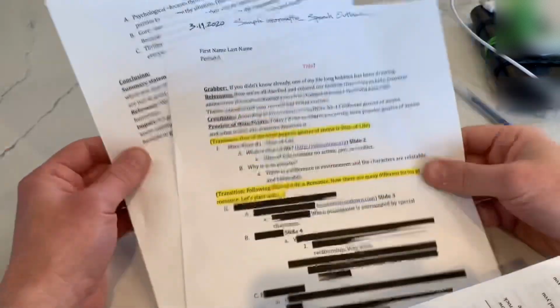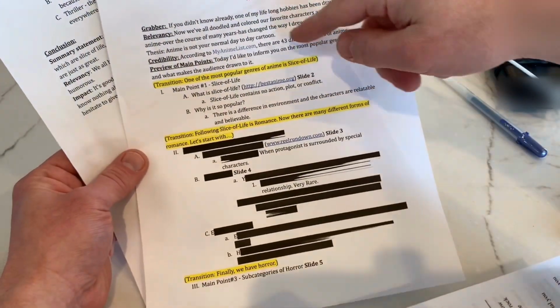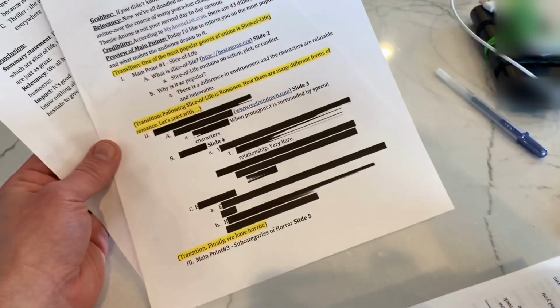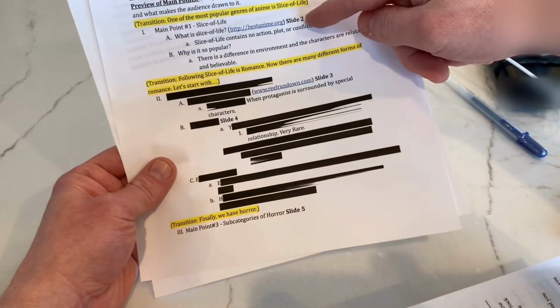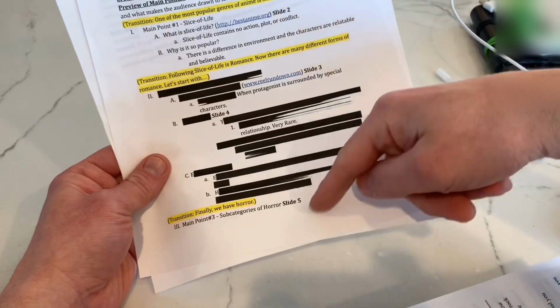So this is an idea. I like that she's got her transitions. She's following directions. Content-wise, could be a little bit better. And I like that she's got slide 2, slide 3, so we know what we're going to be looking at here. Overall, fine. Okay.